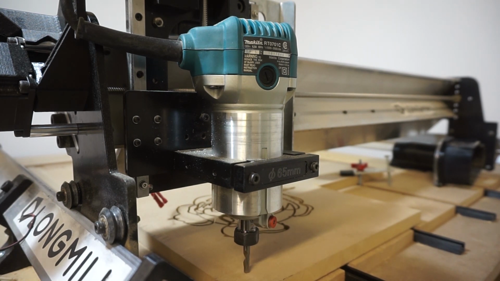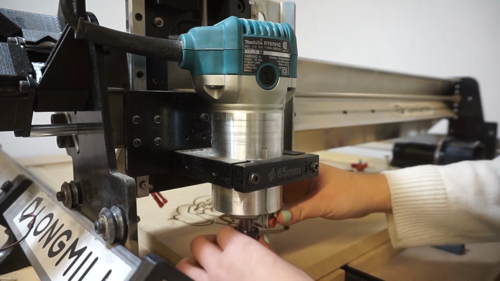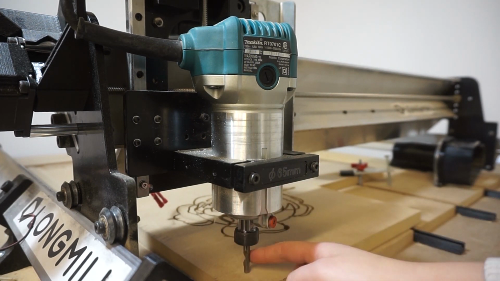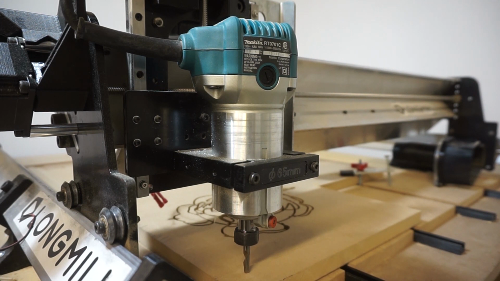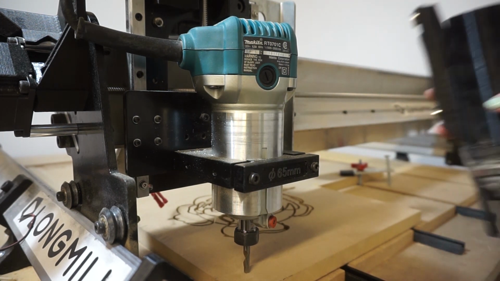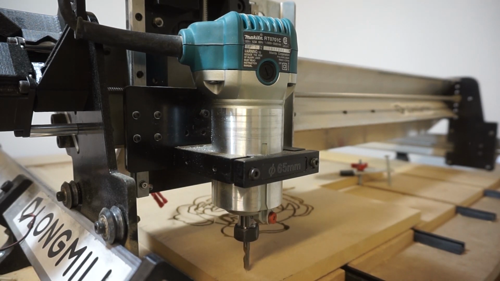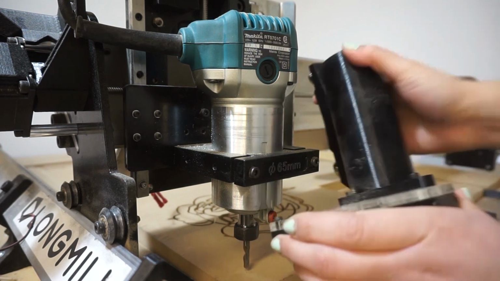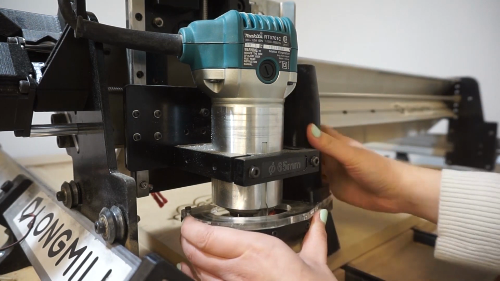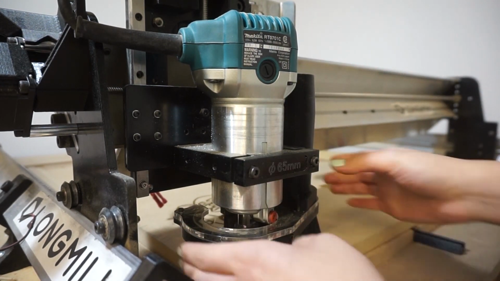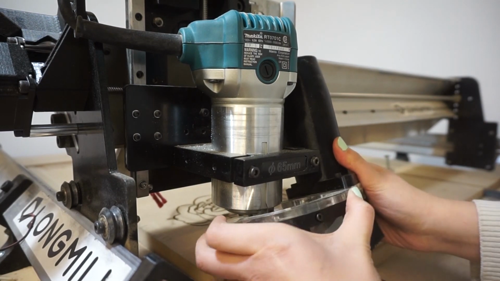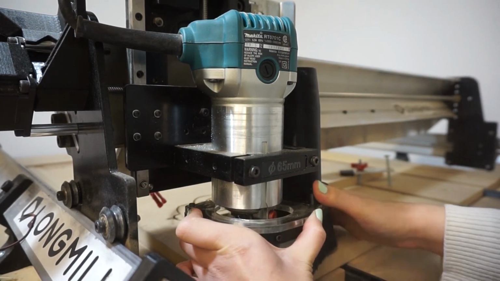So I zeroed the XYZ now. The XY didn't really change. It was really just the Z. So, I think I will put this on, raise the Z a bit, and we'll begin cutting the border, which should be fairly quick because it's just a rectangle, but it does cut deeper.